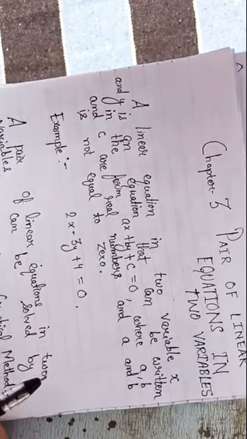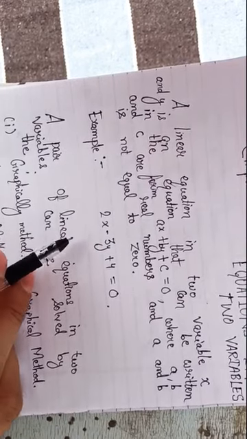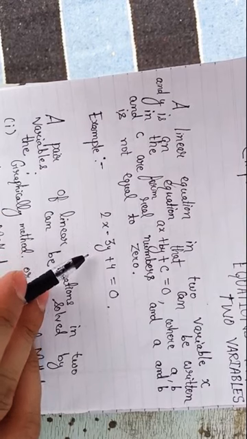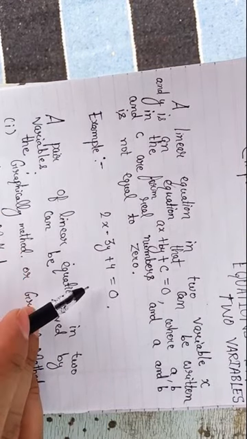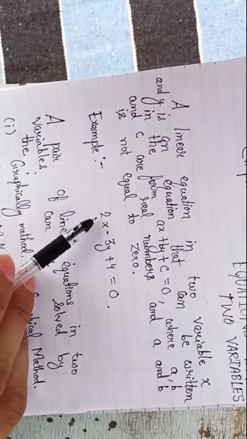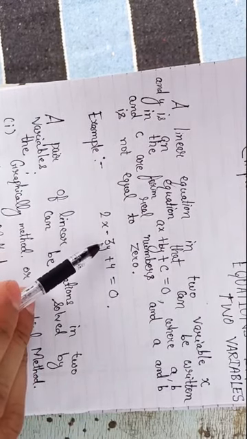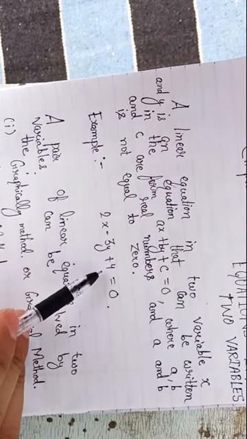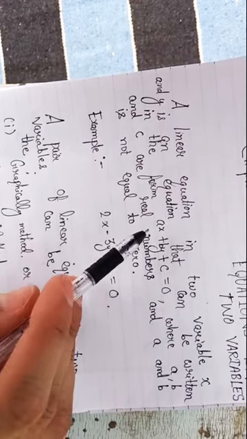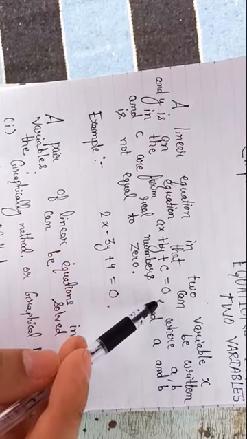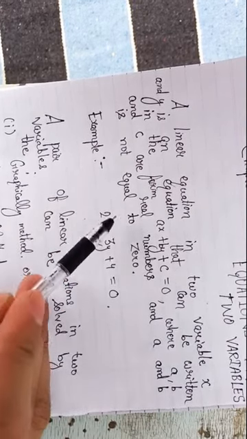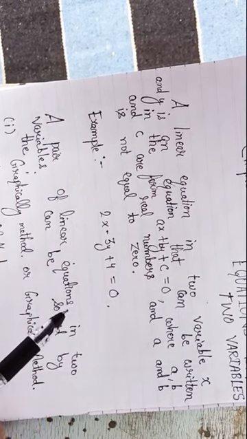So first of all we will take one example for that. The example is 2x minus 3y plus 4 equal to 0, where the value of a is 2, the value of b is -3, the value of c is 4. Just compare this equation with the general form ax plus by plus c equal to 0. So this equation is called a linear equation in two variables.